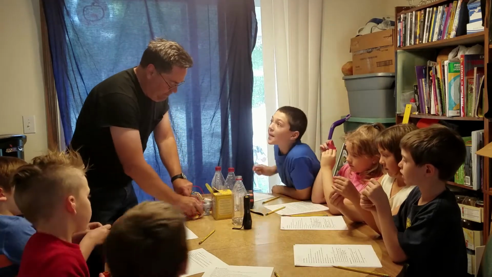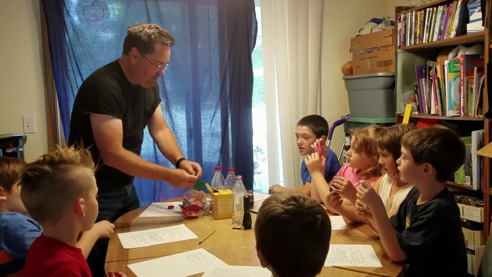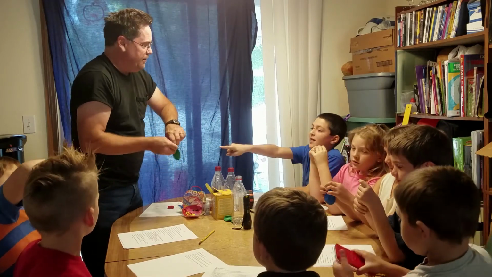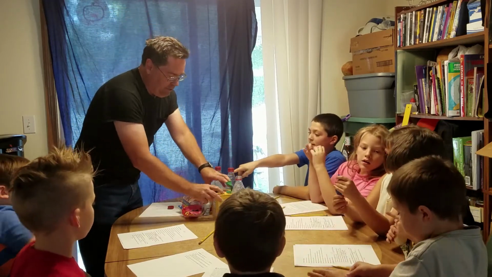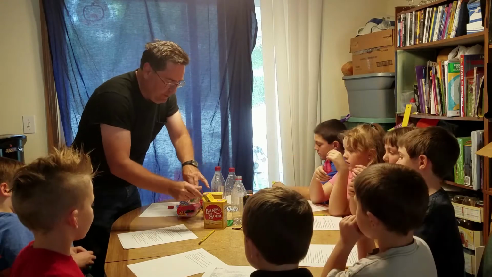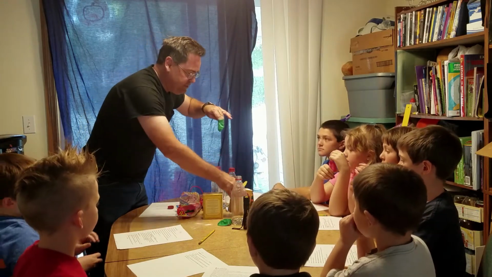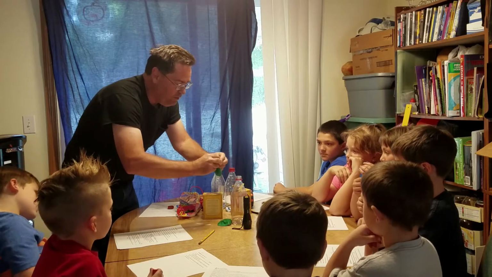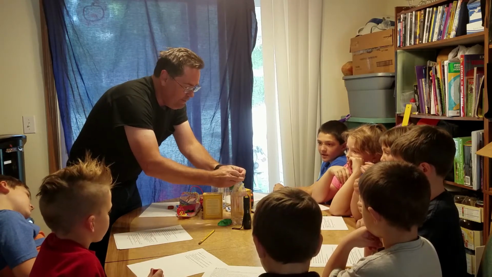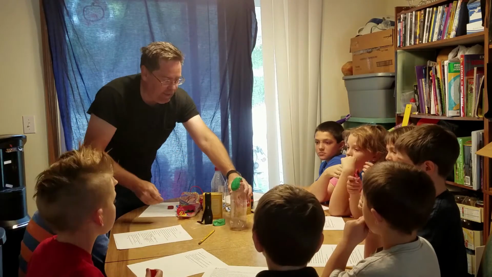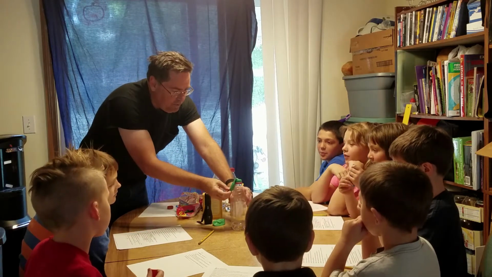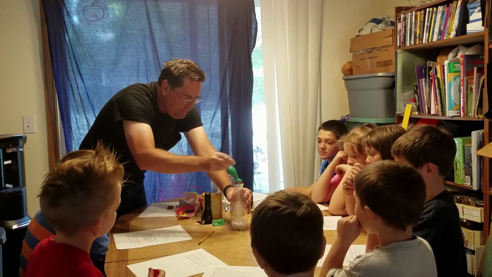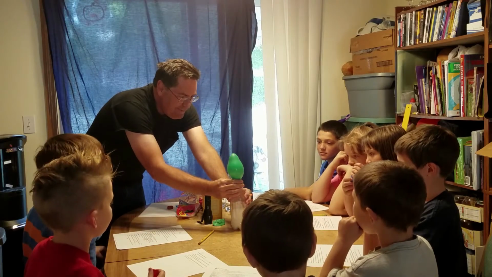Oh, it's going to bubble up. I've done this before. Yeah, I'm going to take this balloon here. It's going to blow up the balloon. Now I've got some baking soda inside this balloon. I'm going to put this balloon over the bottle. Make sure it's tight. Now I'm going to dump the baking soda in, and watch what's happening. It blows the balloon up. Whoa!